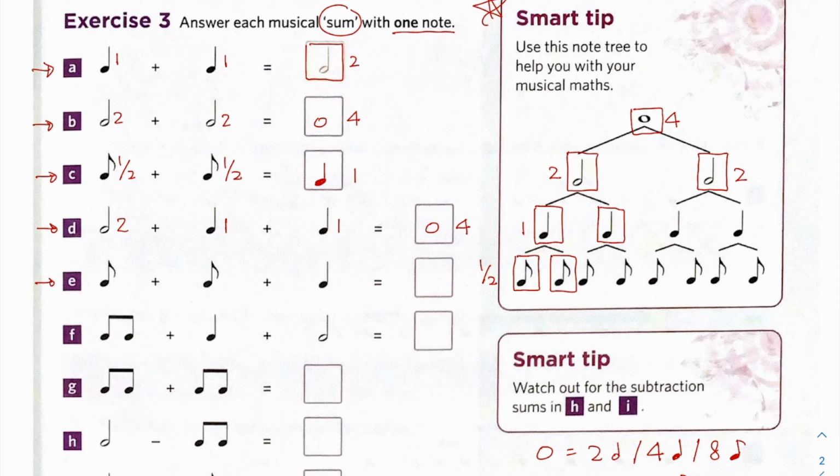Question E, here we have a quaver which is half a count plus another quaver which is another half plus a crotchet. So here we have half plus a half plus 1 equals 2. I'm going to write it on this side. And we can use a minim to represent the answer.